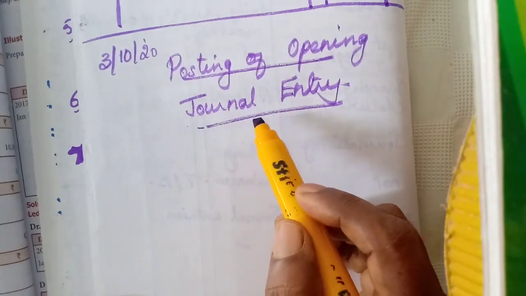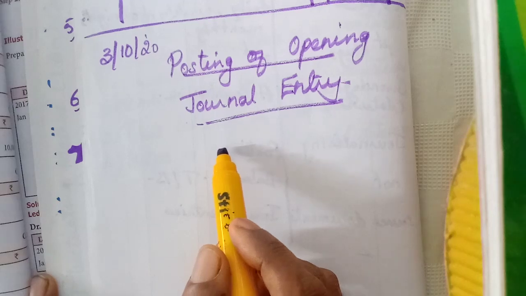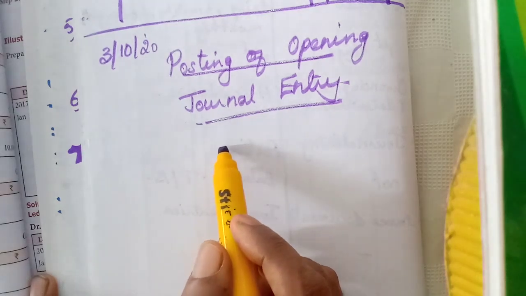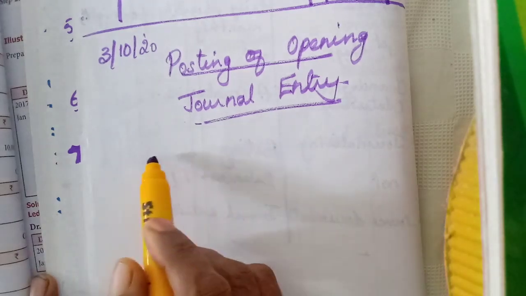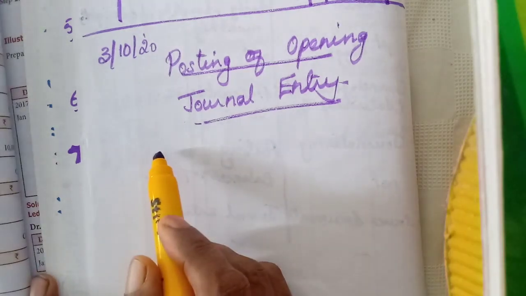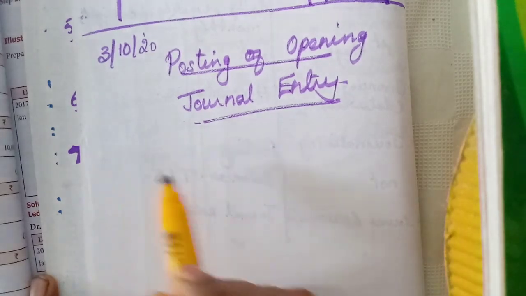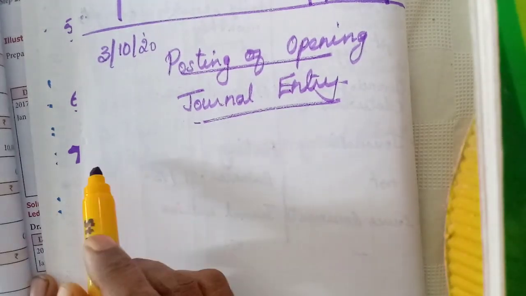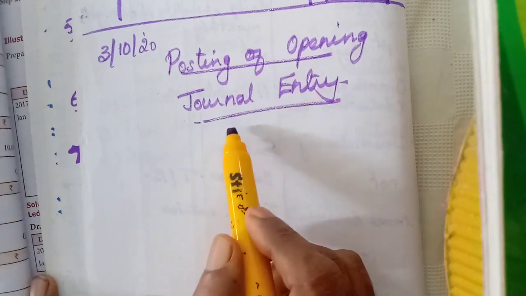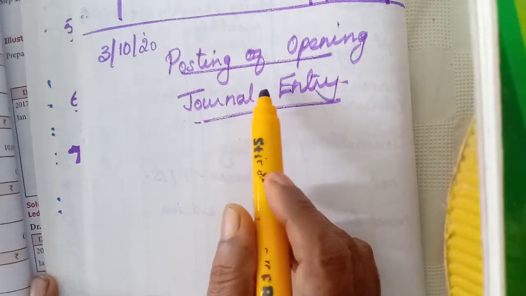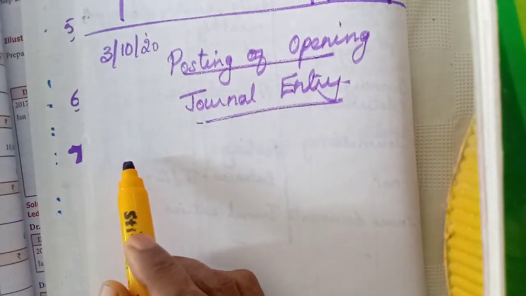Okay. For example, in the balance sheet, what all the items will be appearing? All the assets, liabilities, capital, isn't it? Any other outstanding expense, prepaid expense, accrued income, something like that they may have. So all these must be entered in the one entry, that is called opening journal entry. That entry will also be posted. Okay, that we will see now.